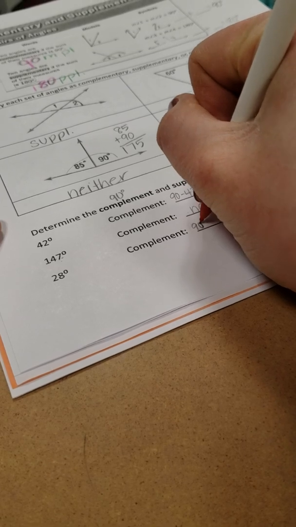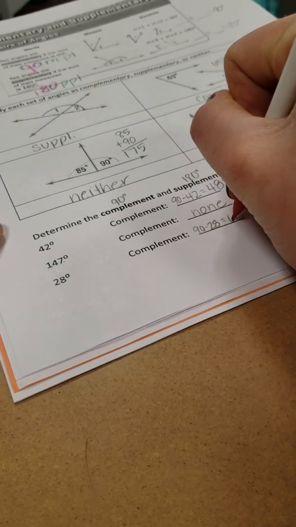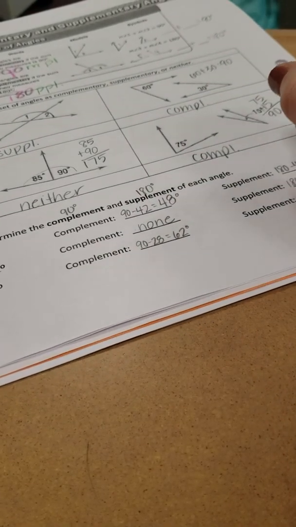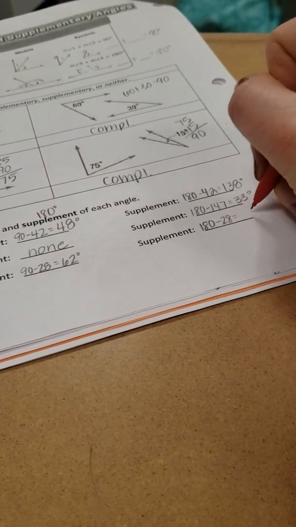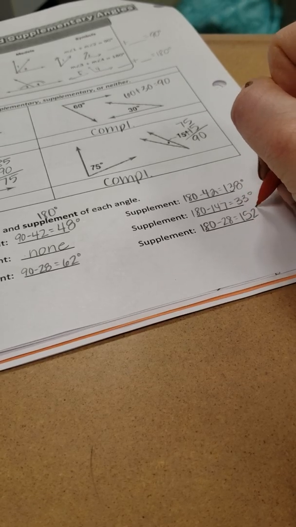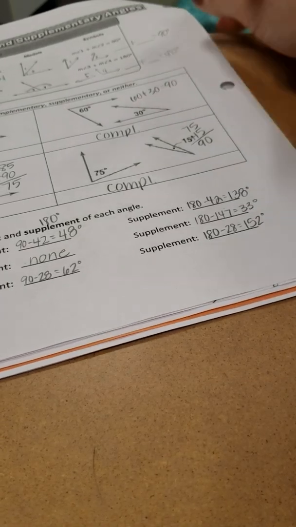28, so we'll take 90, subtract the 28, and we're going to get 62 degrees. For our supplement, we'll take 180, subtract the 28, and we're going to get 152 degrees.